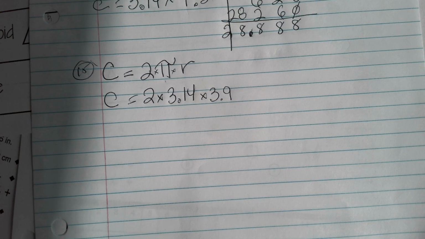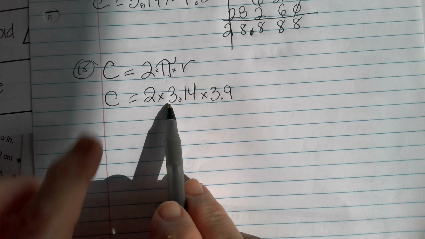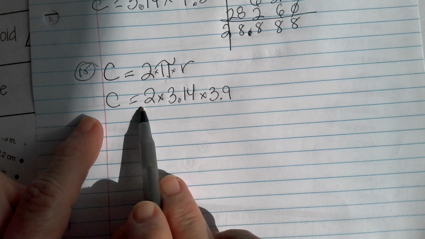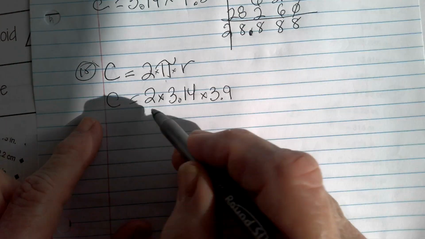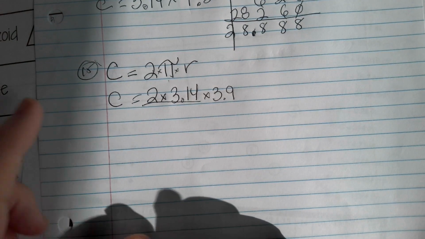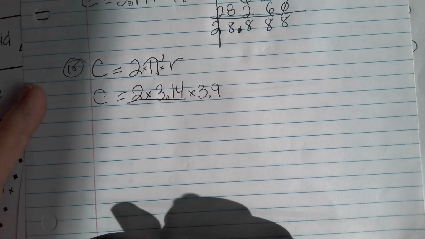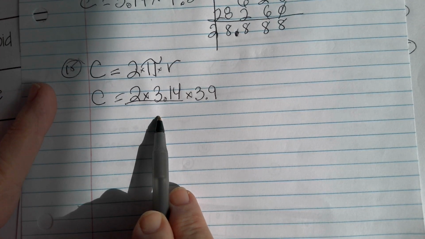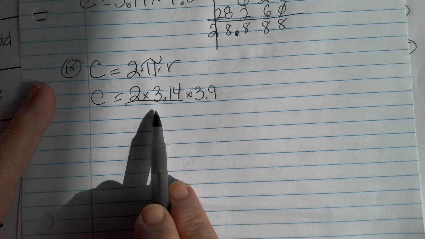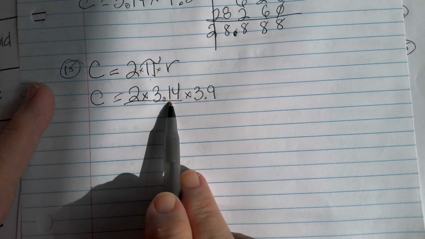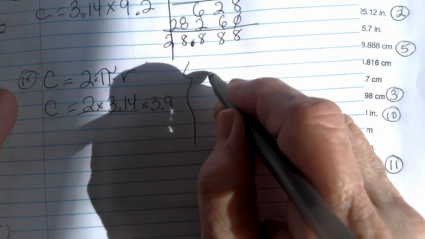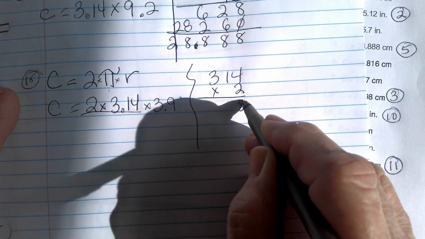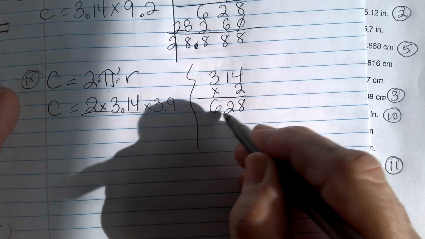I would go ahead and multiply. It's going to be a 3-digit times a 2-digit anyway. If I double this, it's still going to be 3 digits, so it doesn't matter. Who knows what 2 times 314 is? You're just doubling it. 6.28. Double 3, 1, 4. But if you don't know that, you go 314 times 2, which is 628.